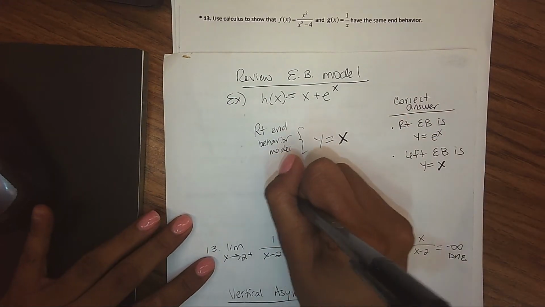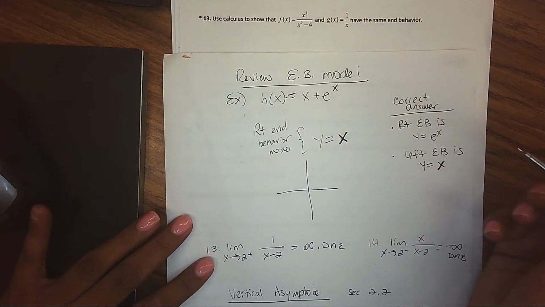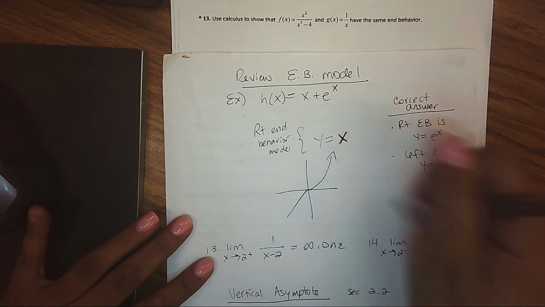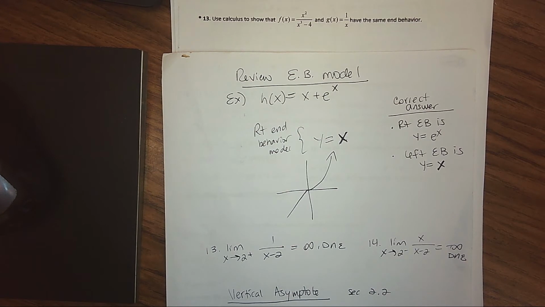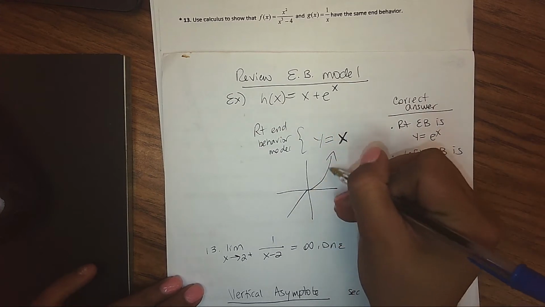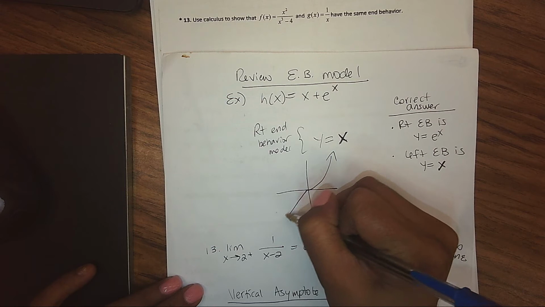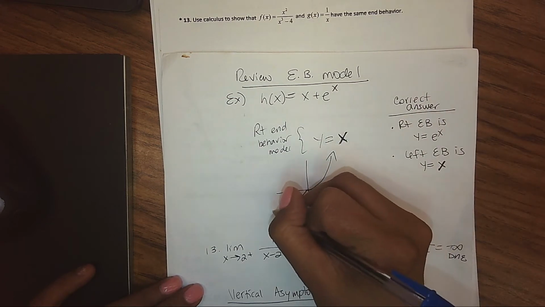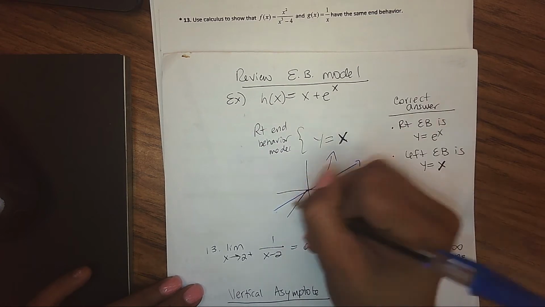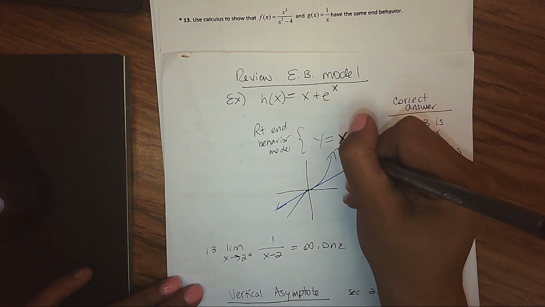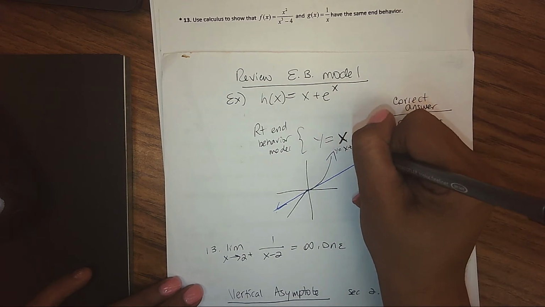I'm going to graph them really quickly. Here is x plus e to the x. It sort of looked like that. And then here is y equals x. Actually, this came out to be way too far apart, but oh well. It's supposed to be a little closer. Okay, too late now. So this is y equals x, and this is y equals x plus e to the x.